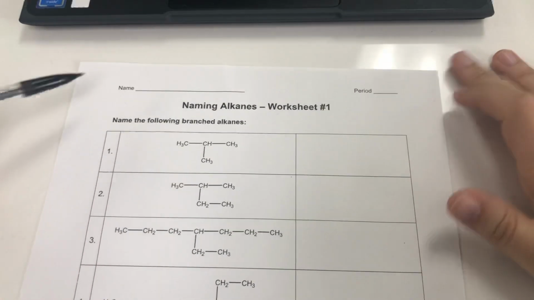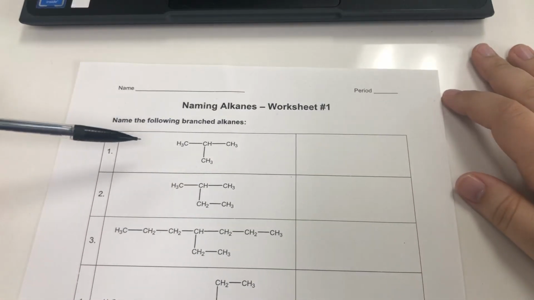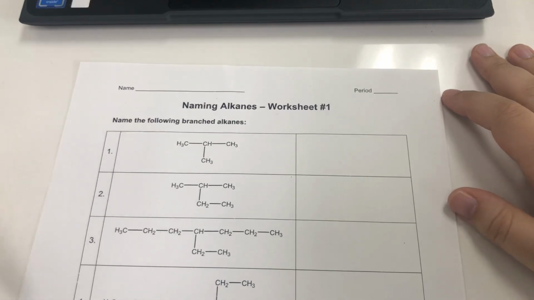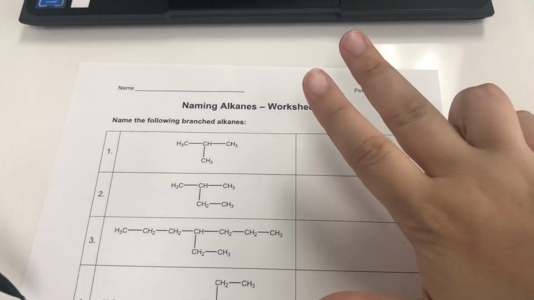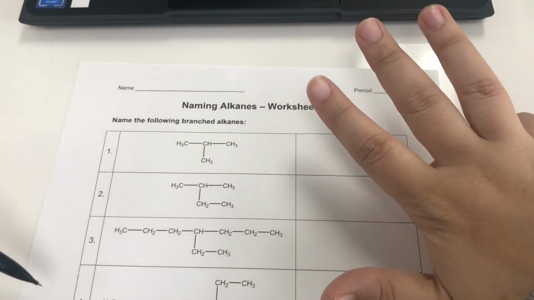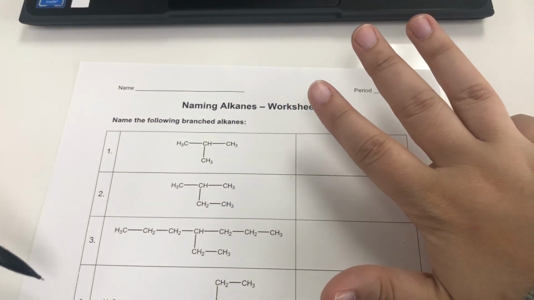All right, we're gonna name some alkanes. So we're gonna follow that 4-step process where we find the parent chain, name the parent chain, name the side groups, and then name the compound. And I'm gonna do these ones with you.